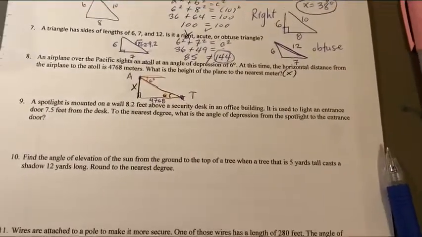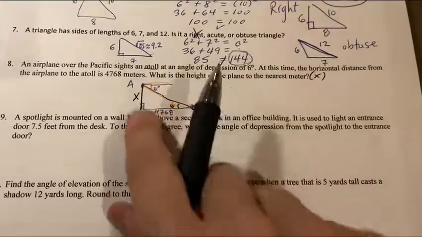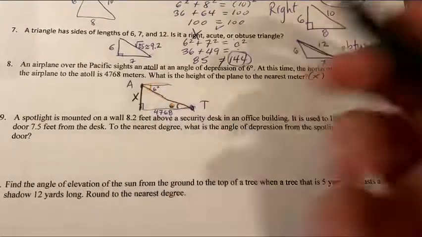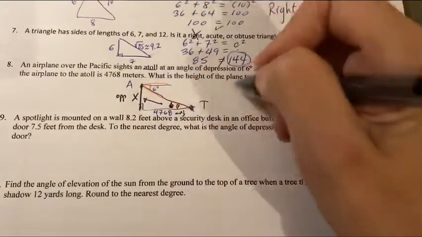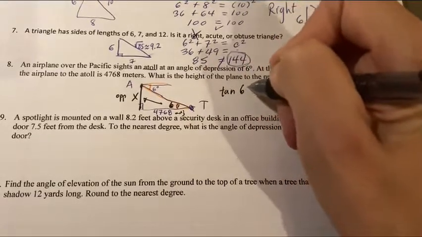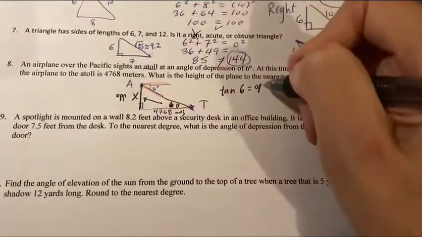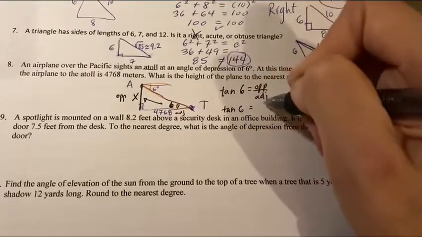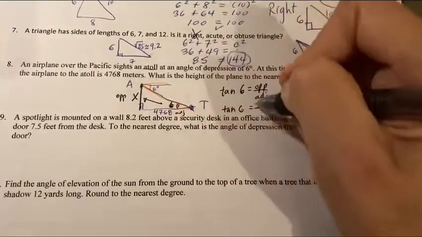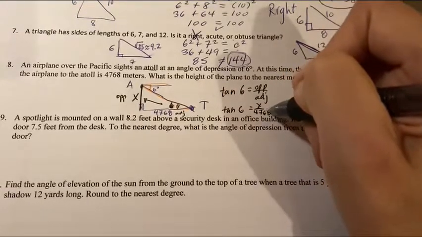Let's zoom in a little bit. So there's our triangle. So let's label the sides in reference to my angle. So this would be opposite, and that's adjacent. So I need tangent. The tangent of 6 degrees is opposite over adjacent. So the tangent of 6 degrees is X over 4768.